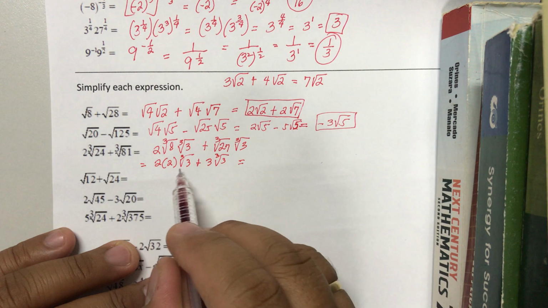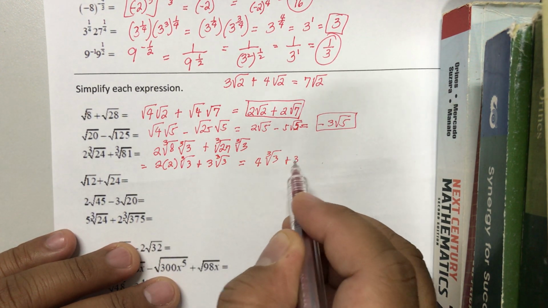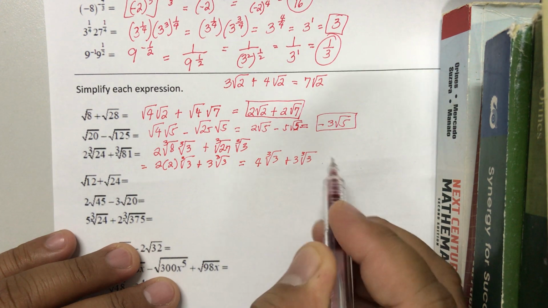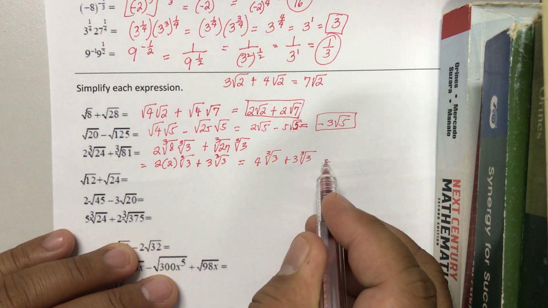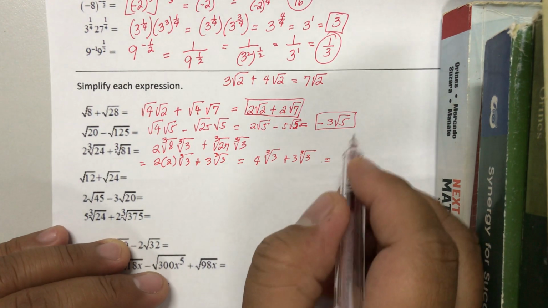Simplify. 2 times 2 is equal to 4. 4 cube root of 3 plus 3 cube root of 3, when added, will give you 7 cube root of 3.